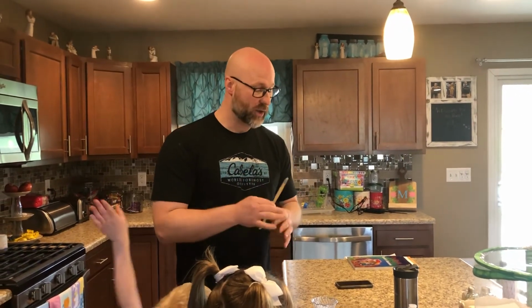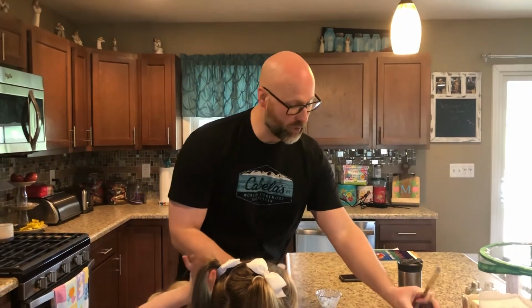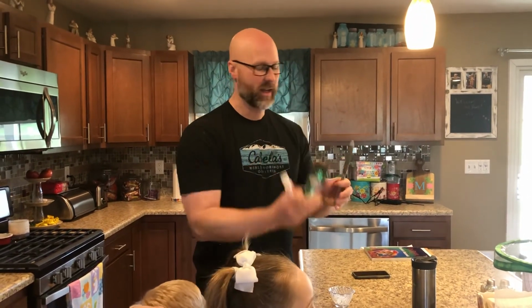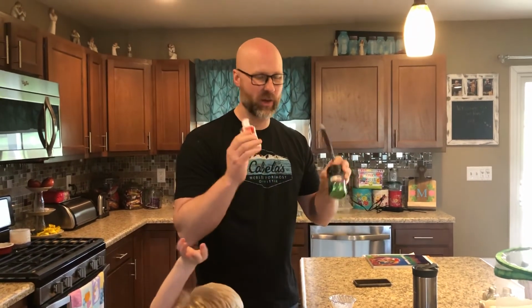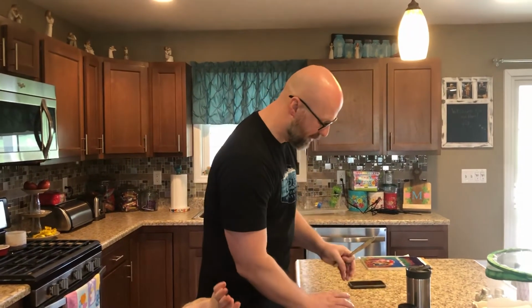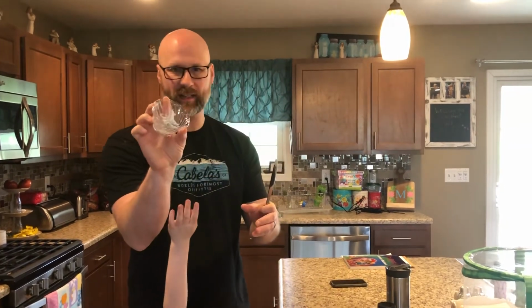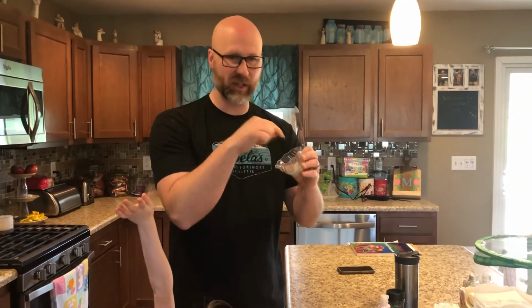So all I have here are 2 simple ingredients. I've got hand lotion and glitter. And what you don't want to do is spill your glitter everywhere. That's a huge mess, so be very, very careful. But we put some hand lotion in a little cup here, and then put the glitter in and use a little butter knife to mix that up.